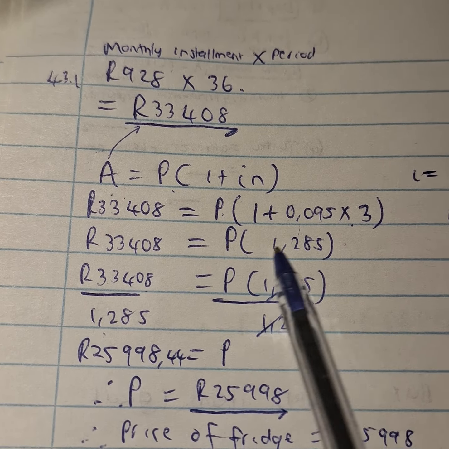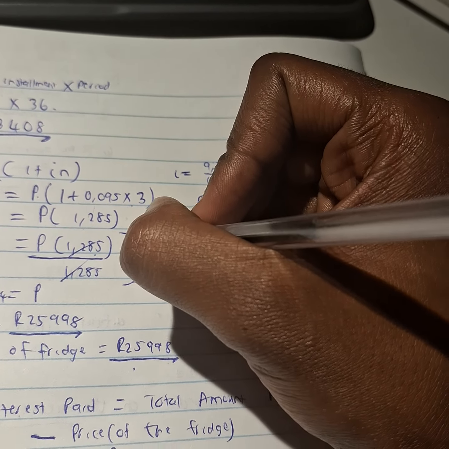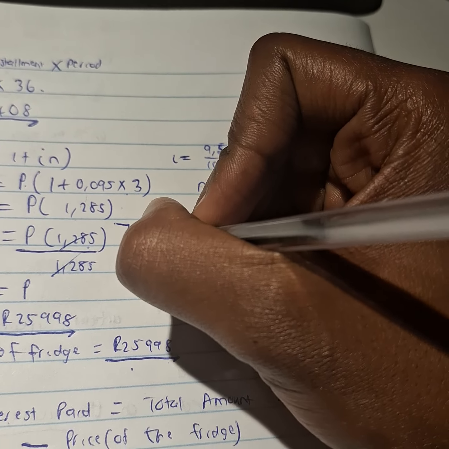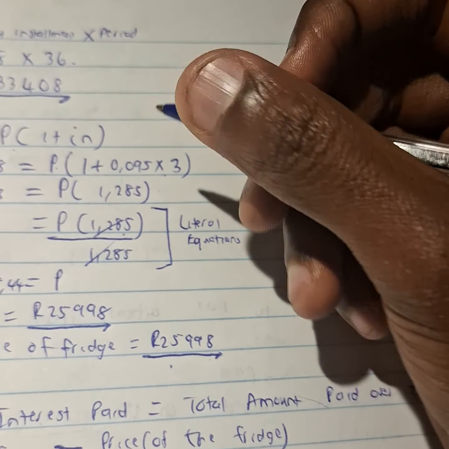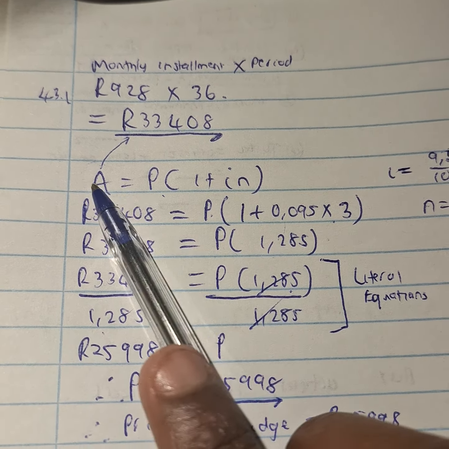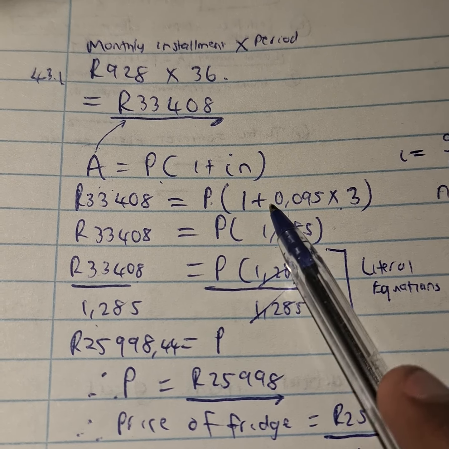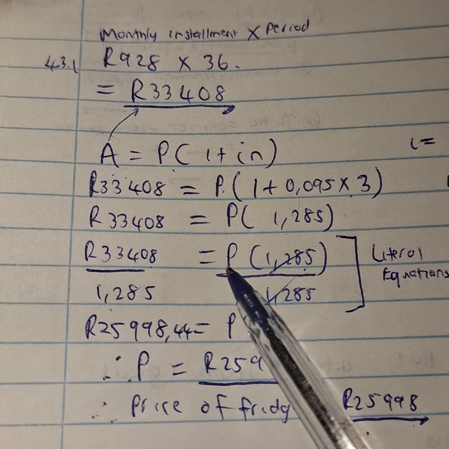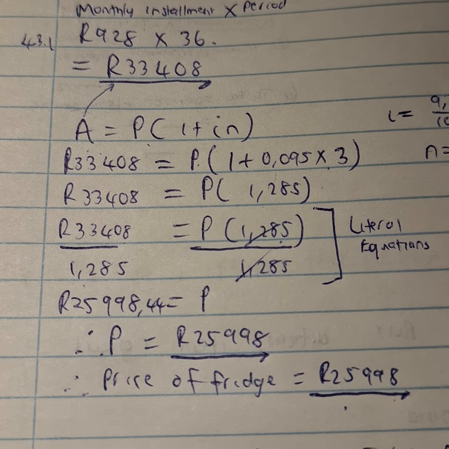And here you can see that we have to apply our knowledge of literal equations, making something the subject of the formula. And guys, very importantly, whenever you have to do that, you must write down the formula that you are using, do the substitution, and then in the substitution, that's when you make the subject of the formula whilst the substitution has gone on.